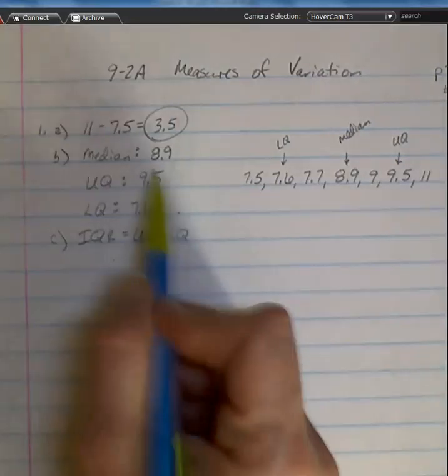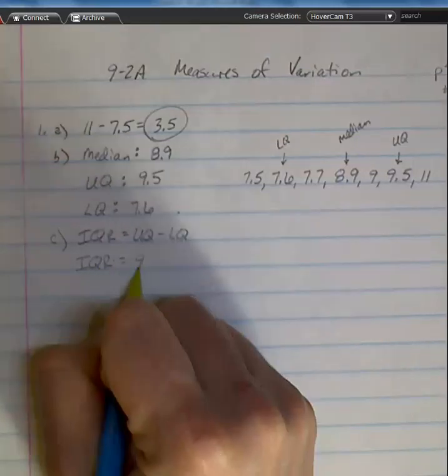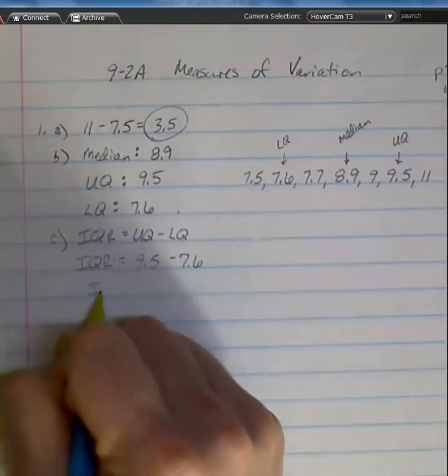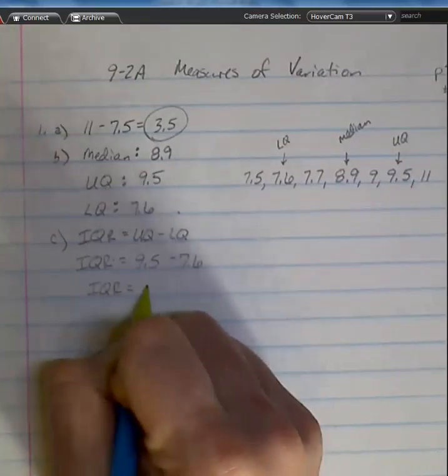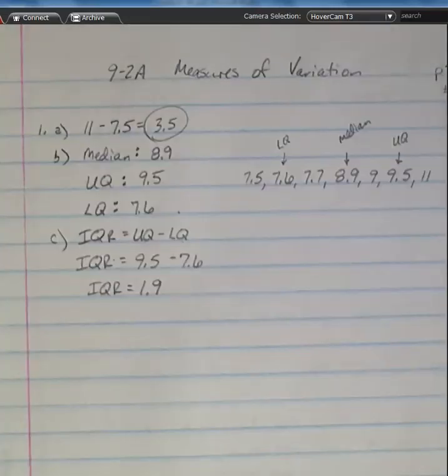Well, good thing we have those right here. The interquartile range then is 9.5 take away 7.6. I believe it's 1.9. Is that correct? Which means that 50% of my data is within 1.9 miles per hour of each other. That's what that's saying.